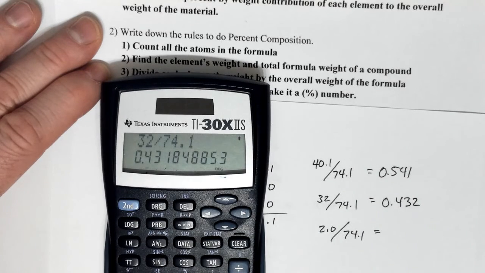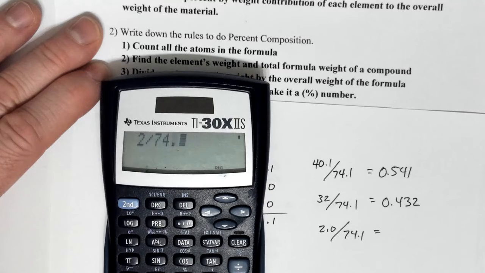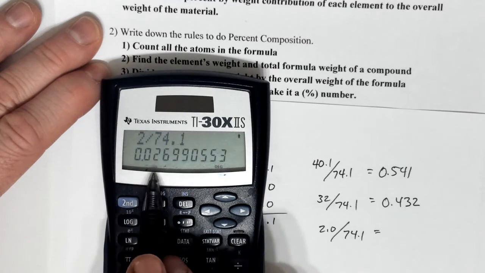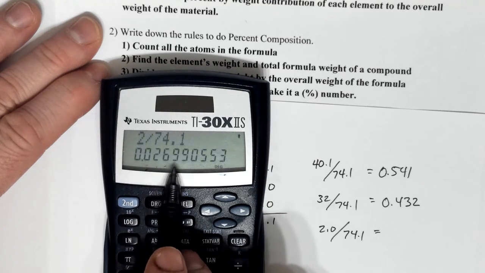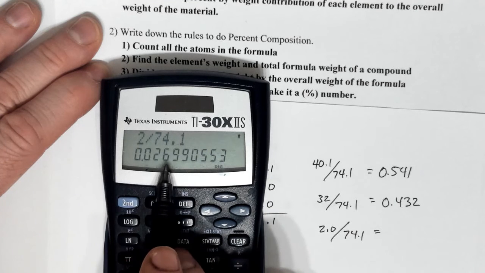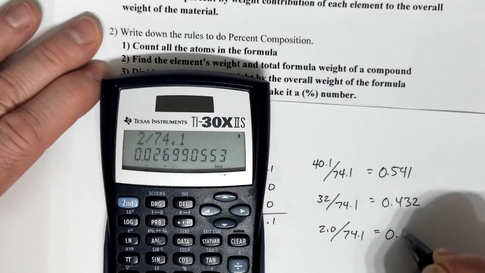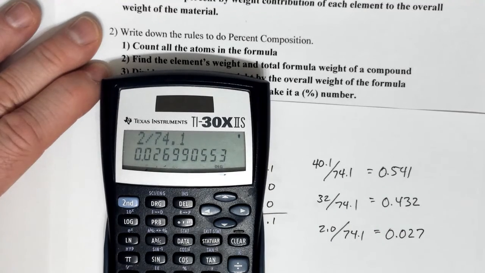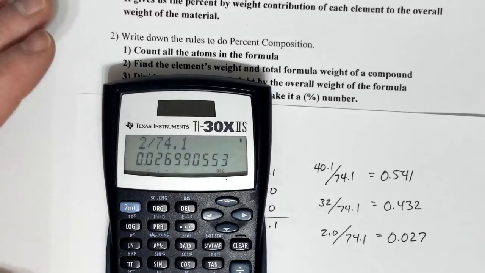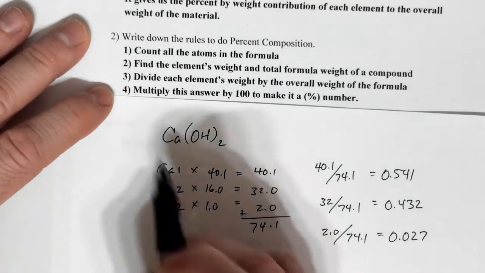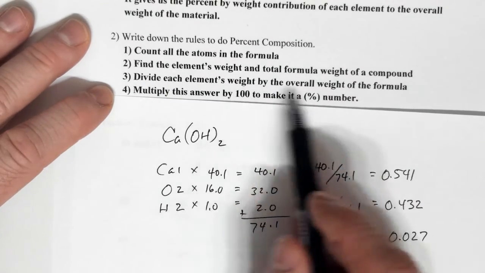Then we have 2 divided by 74.1, and we get 0.0269. We only want 3 places, but this 9 pushes up, so 0.027. So now we've divided each element's weight by the overall weight.